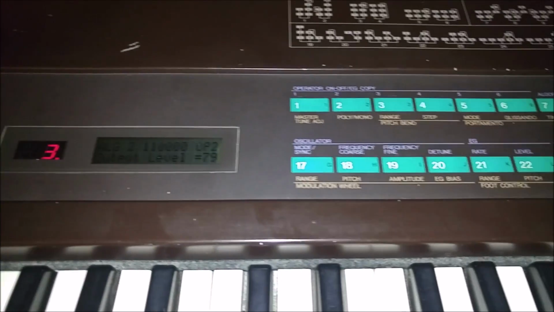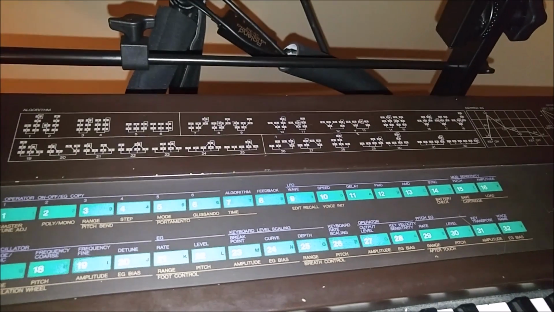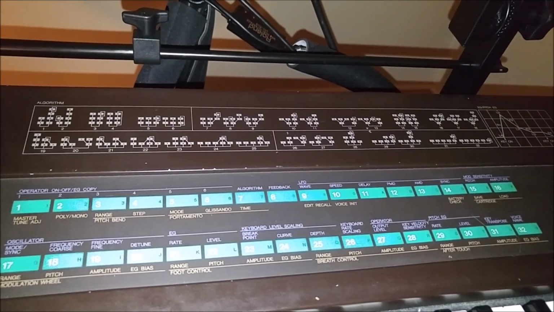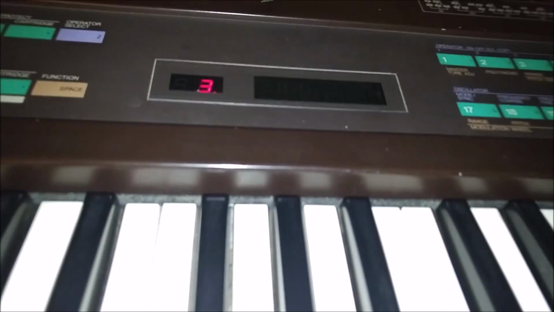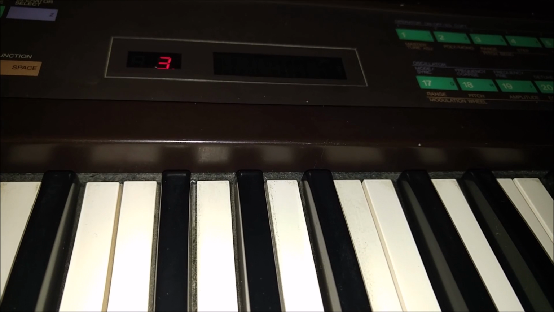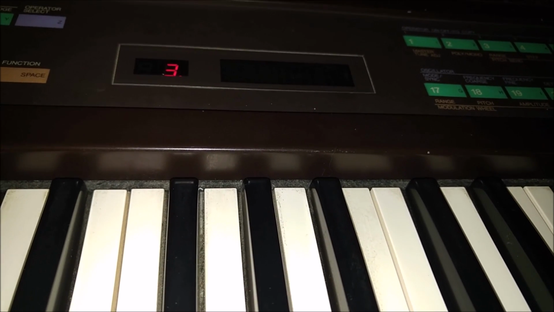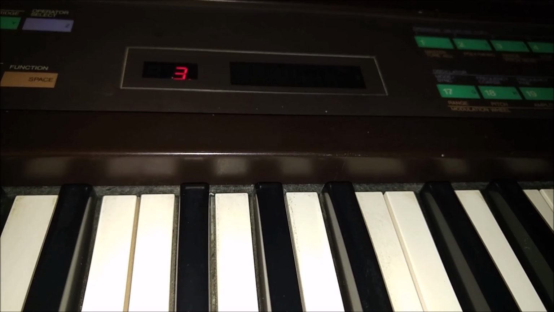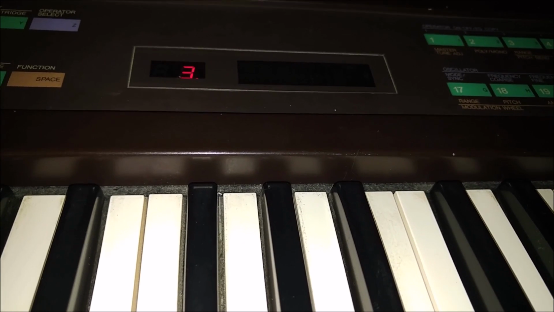And the main cool thing about FM synthesis in particular is the amount of ridiculous sounds that you can get because of all these algorithms and all the ways you can modulate all 6 operators. The types of waveforms you can get are way more than just the 3 or 4 you get in a normal subtractive synth.